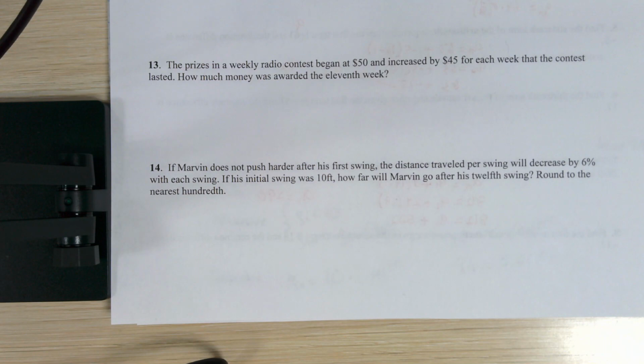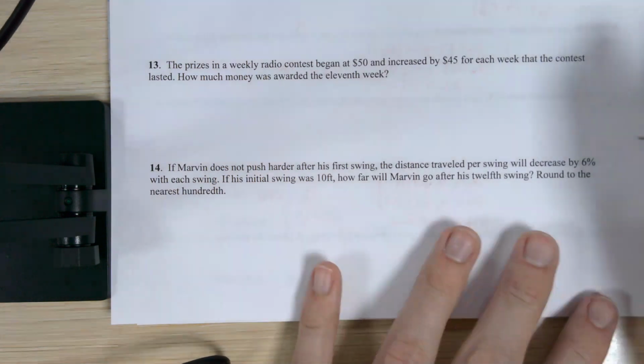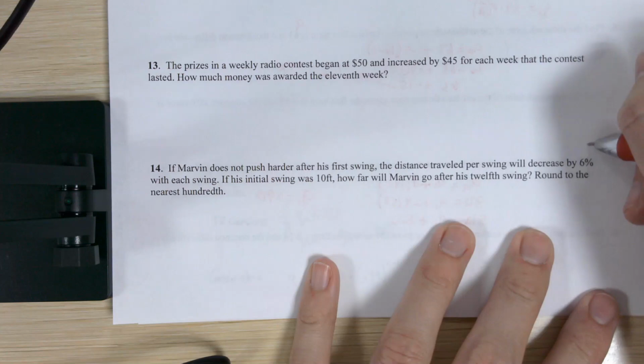If Marvin does not push harder after his first swing, think like playground swing set swing. The distance traveled per swing decreases by 6% with each swing. So if the distance decreases by 6%, the next swing would be 94% as much.